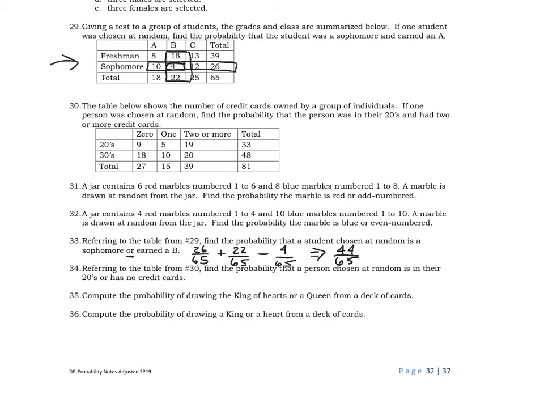Referring to the table from number 30, find the probability that a person chosen at random is in their 20s or has no credit card. So in their 20s is this row right here for a total of 33 people. So 33 out of 81.